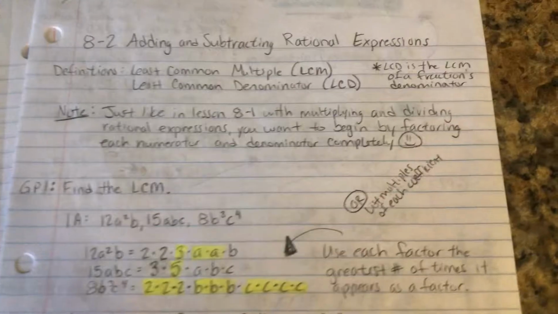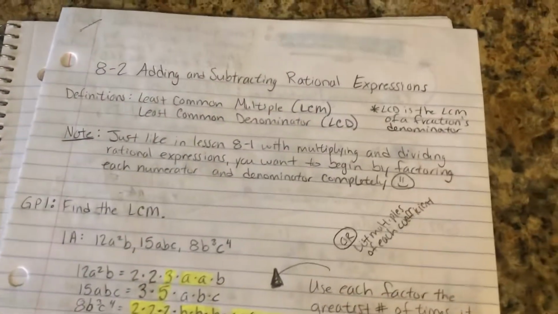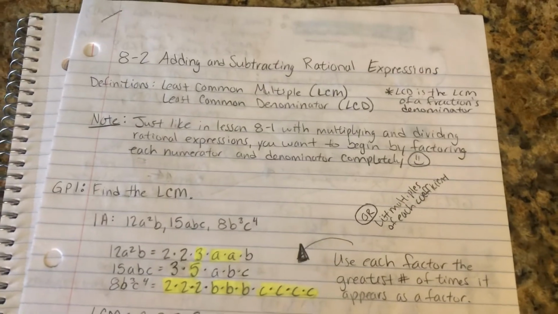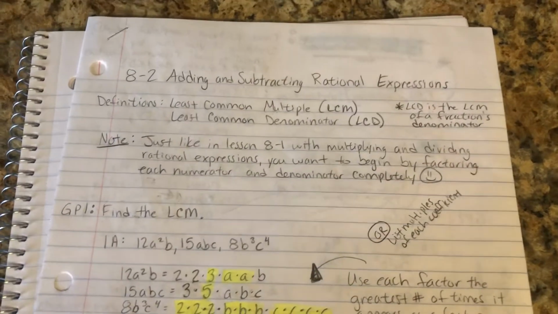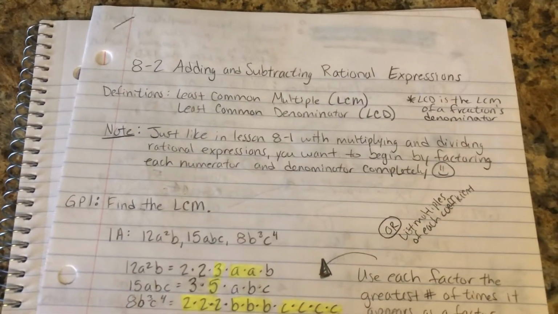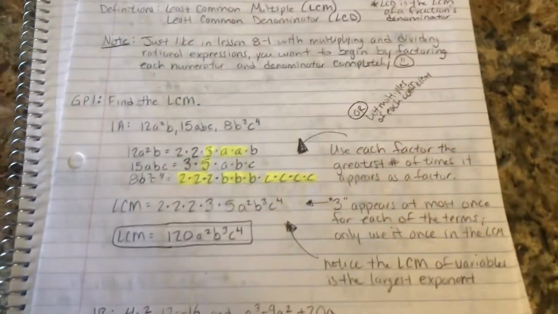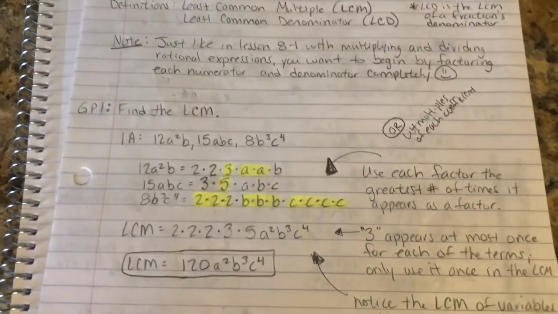I have a note here, just like in 8-1, you want to factor first. Anytime you're asked to find least common multiples, least common denominators, or if you want to add, subtract, multiply, or divide, you factor everything that you can. But we're going to start off a little simpler with just properties of exponents.